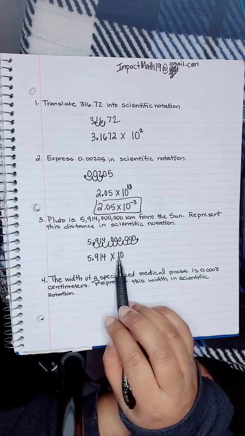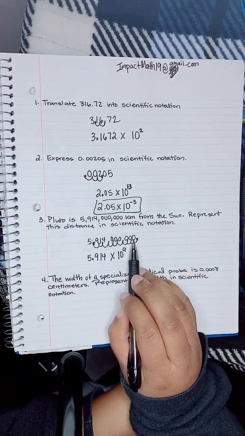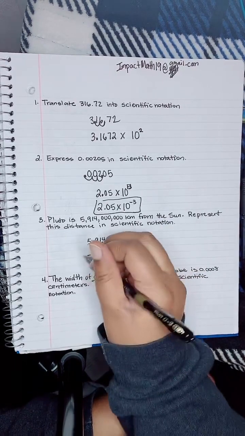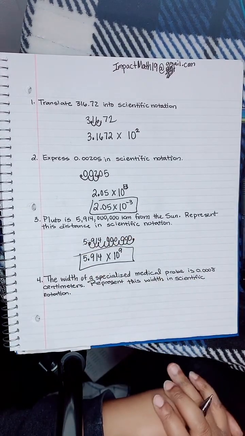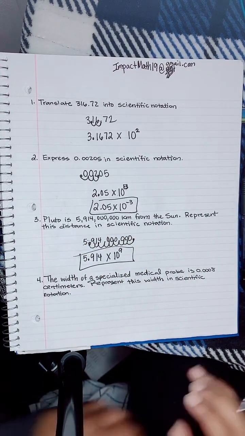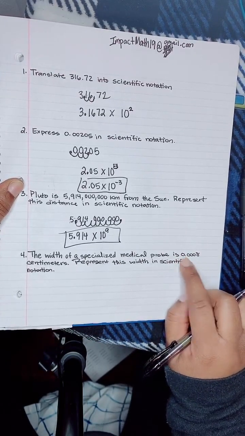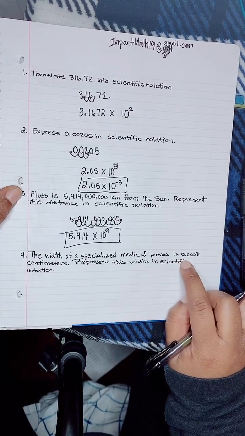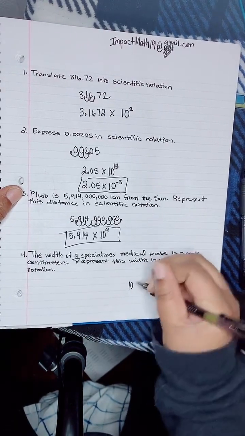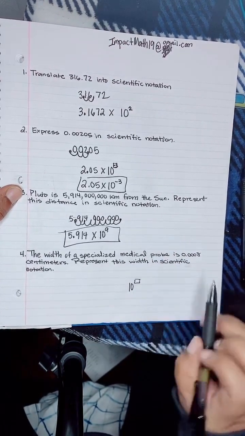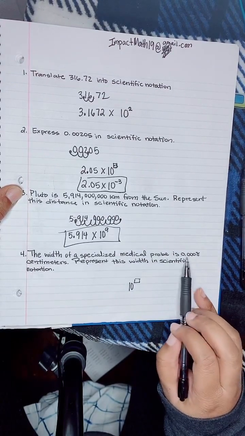And then we get over to the 9th. So count those zeros: 1, 2, 3. And that's how you get the 9 power. Perfect, you guys. All right. Now, just by looking at this number, I got a question for y'all. When we do this little power thing, is it going to be a negative or a positive?